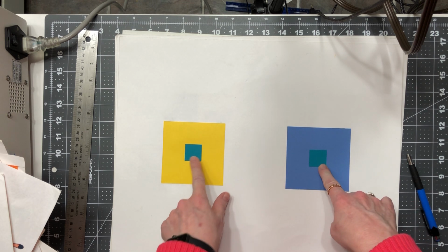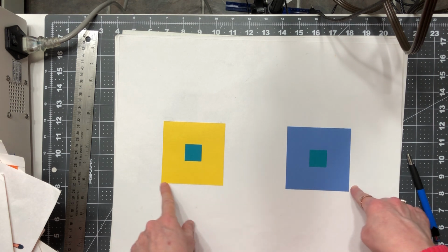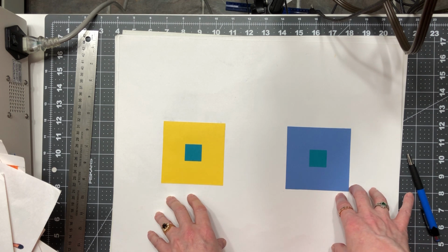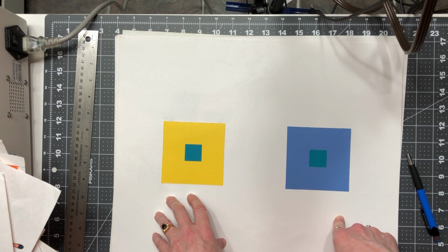And these two are going to be the same color, and then they're going to be on a color background. You can't do this with colors that are very intense, like fluorescent colors, and you can't do it with black and white, so you have to pick colors. And then you're going to look at the smaller square, which is the same color, and see how it changes. And this goes to the whole philosophy of Joseph Albers' idea about color and color theory, that color is relative.